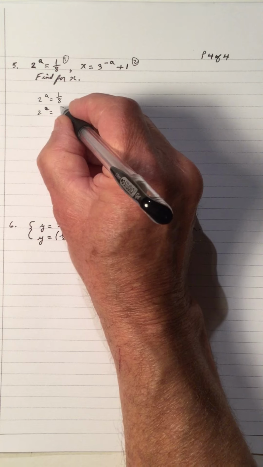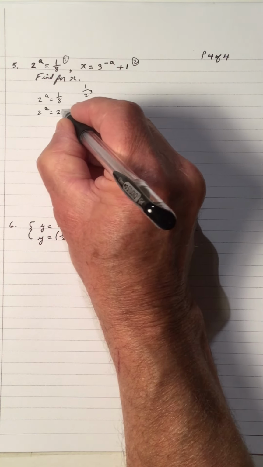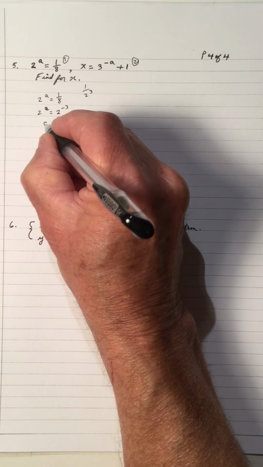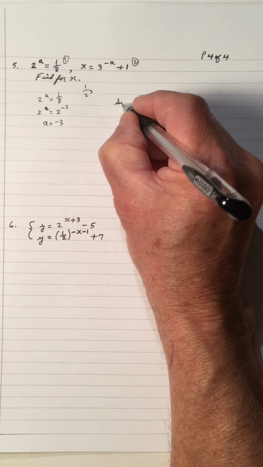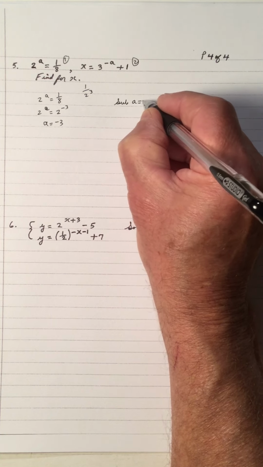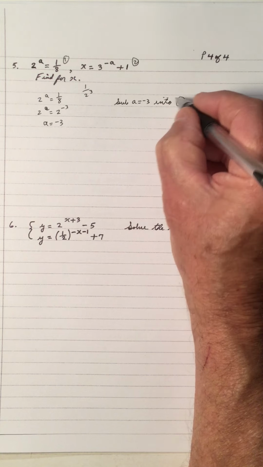1/8 is 1 over 2 cubed. So 1/8 is 2 to the negative 3. So that means a is equal to negative 3. So I'm going to sub a equals negative 3 into number 2.